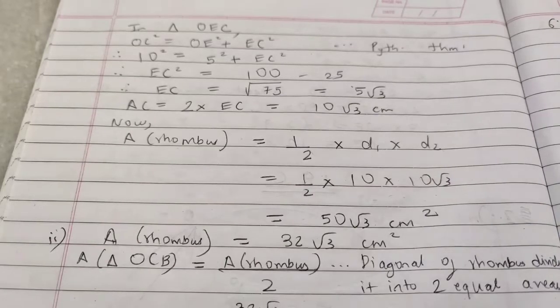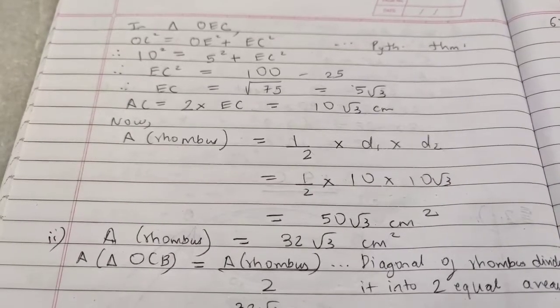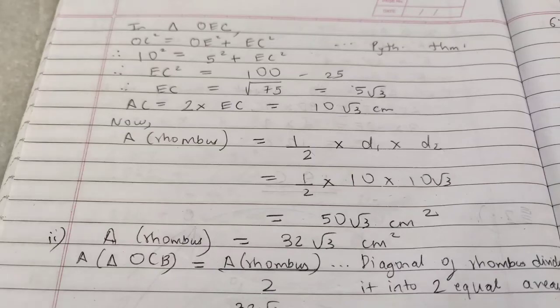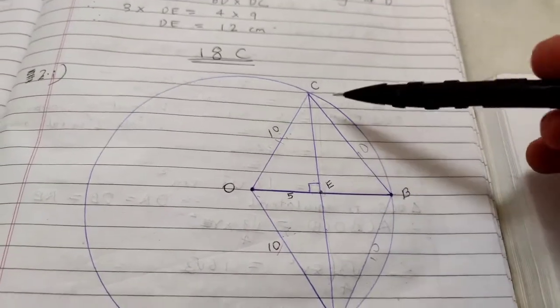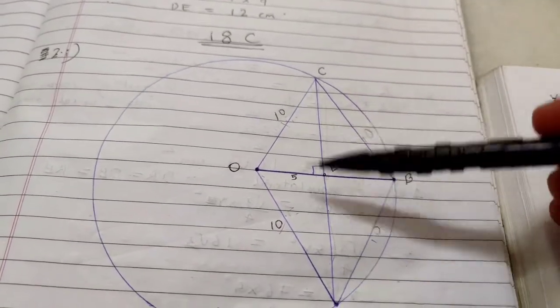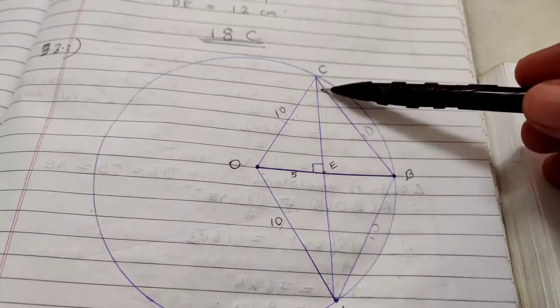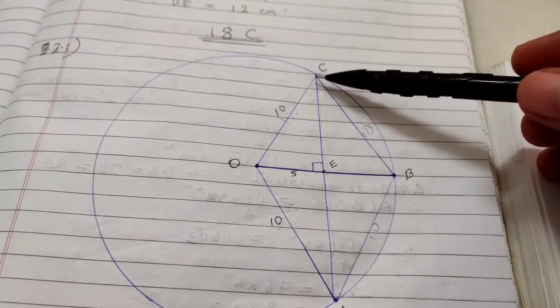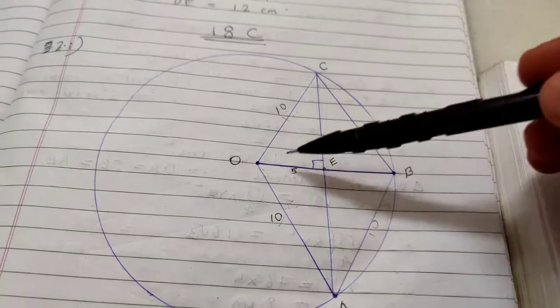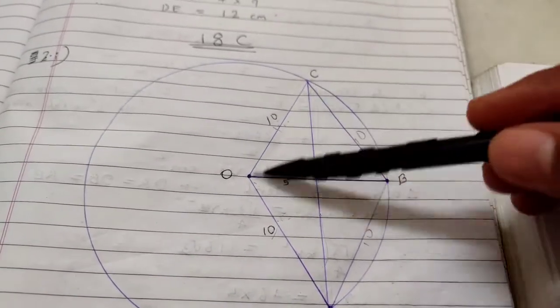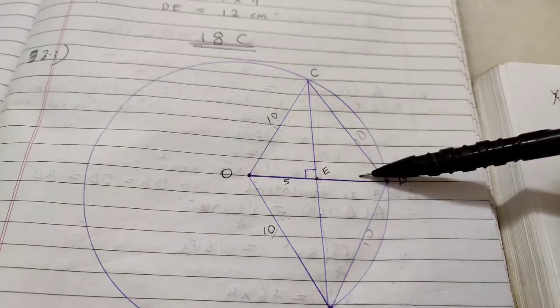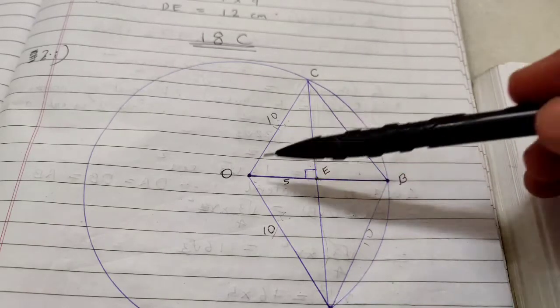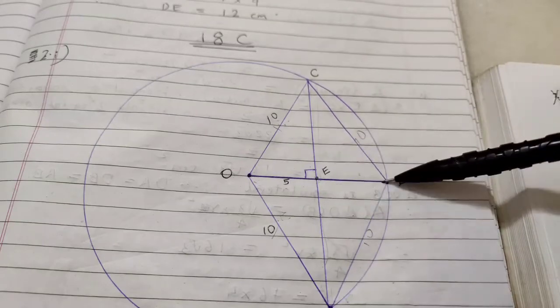In Roman number 2, read the question carefully. They have given the area and they have asked for the radius of the circle. Well, we know that in a rhombus, the diagonals divide it into two equal halves. So if the total area is given, we can find the area of half of it. That is this triangle, let's say OCB triangle, area is obtained. Now OCB is an equilateral triangle because OC and CB are 10 and even OB is 10.